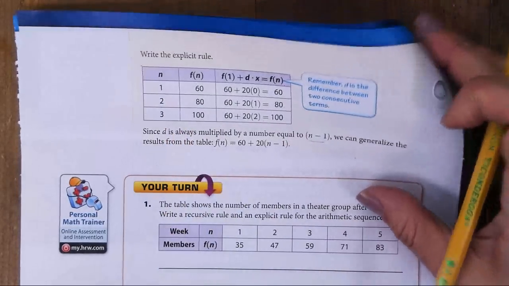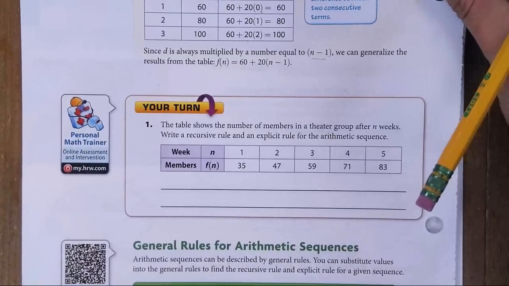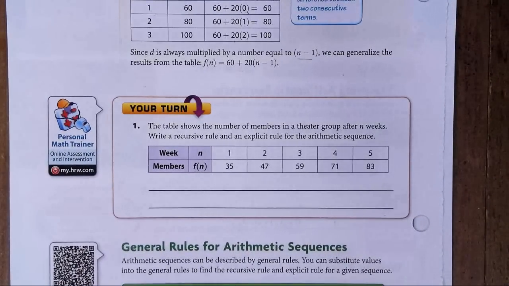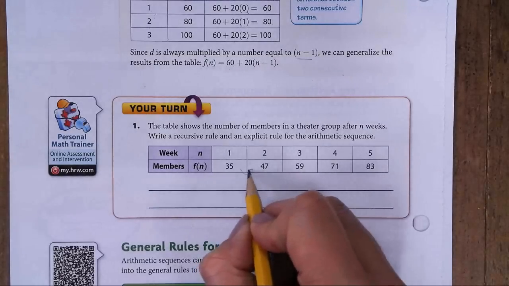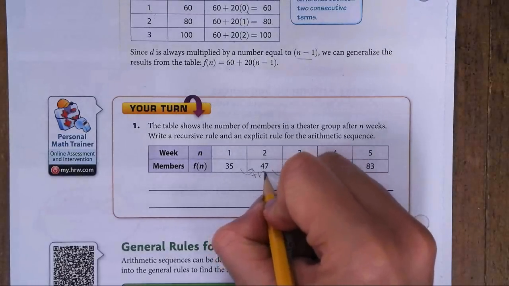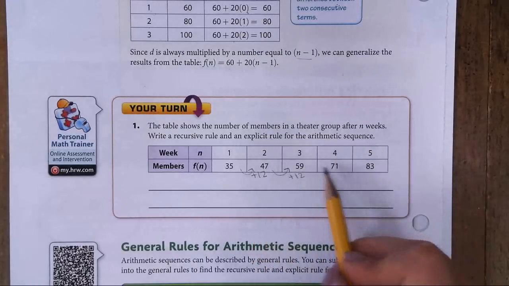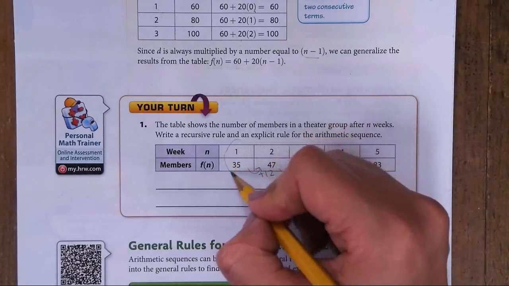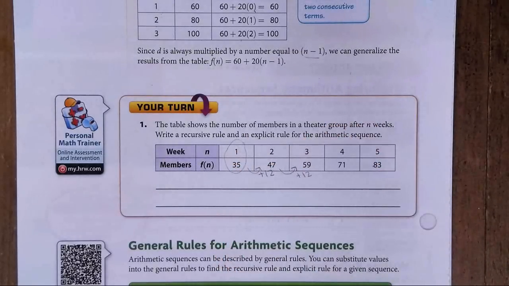Okay, so let's see if we can do this Your Turn question together. It says, the table shows the number of members in a theater group after n weeks. Write a recursive rule and an explicit rule for the arithmetic sequence. First of all, let's see how this is changing. From 35 to 47, we see that we are increasing by 12. If you look at all the other ones, you'll see that each one is also increasing by 12. We also want to point out our first term.